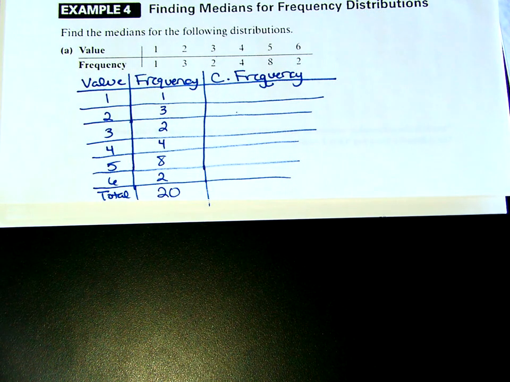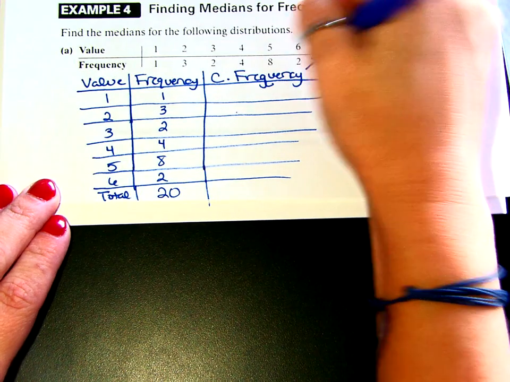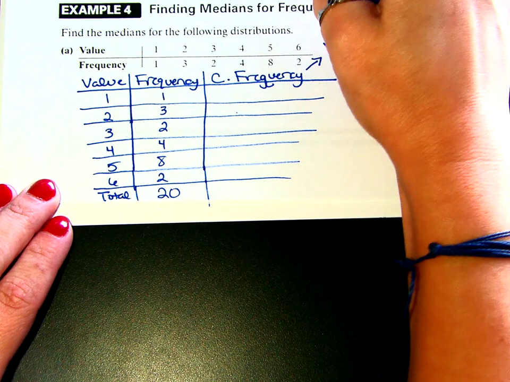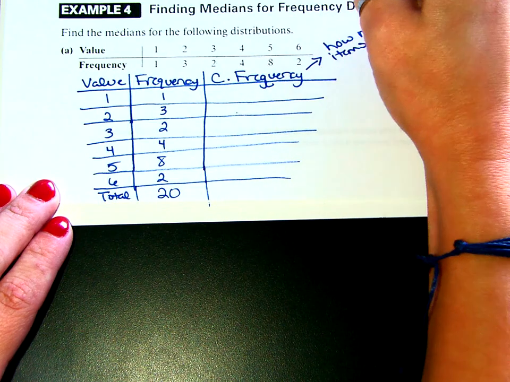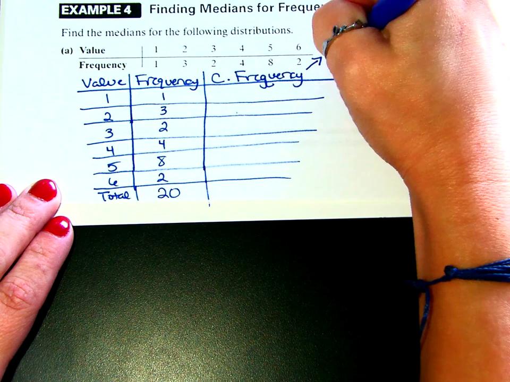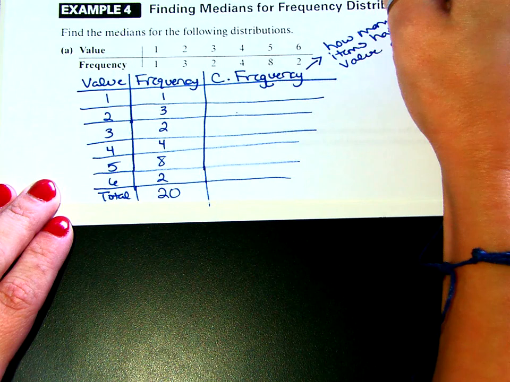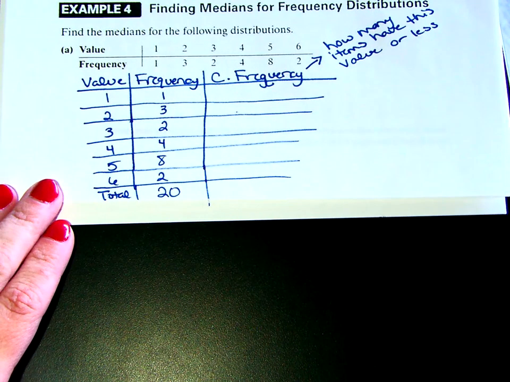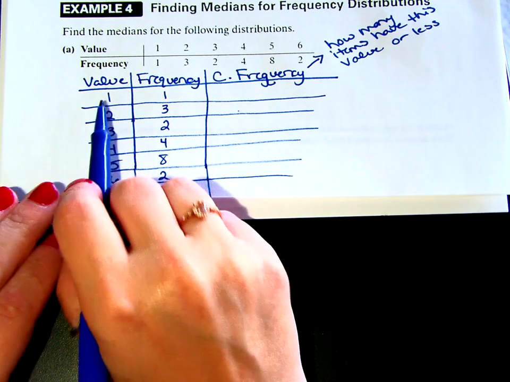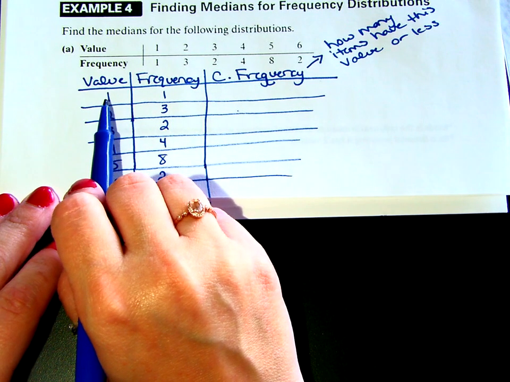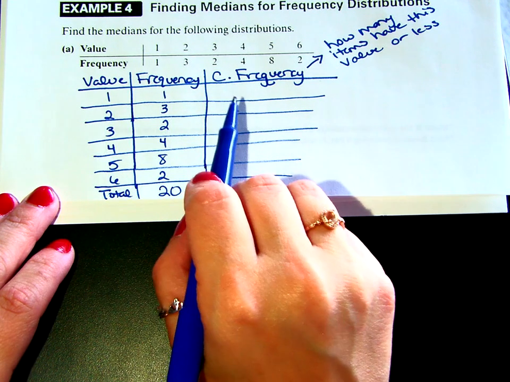Now, cumulative frequency, this is just like an extra note if you want. How many items have this value or less? Because that's how we find cumulative frequencies. So when I look at 1, that's the lowest value we have. The frequency of that is going to be the same as the cumulative frequency because there's no other option for us to have a lower value than that. It's 1.